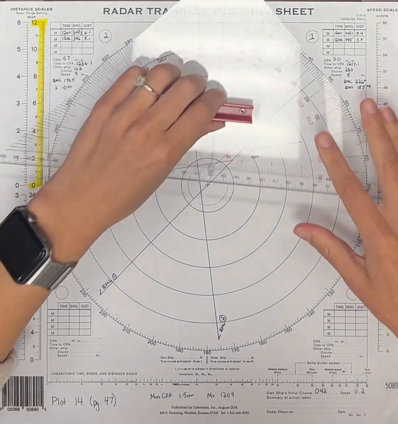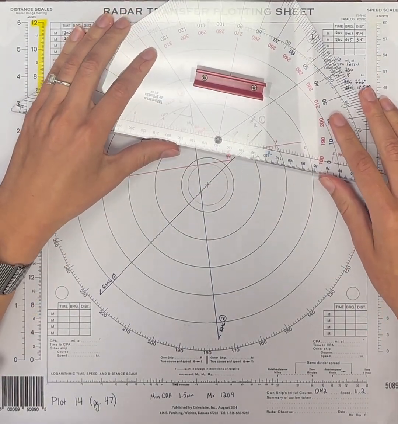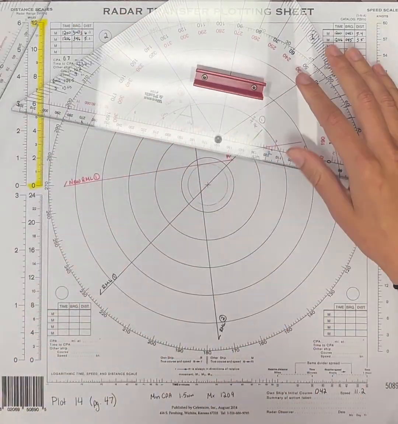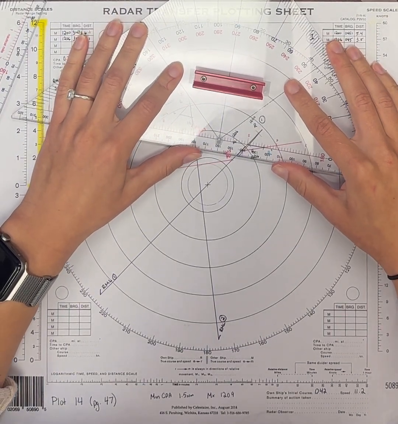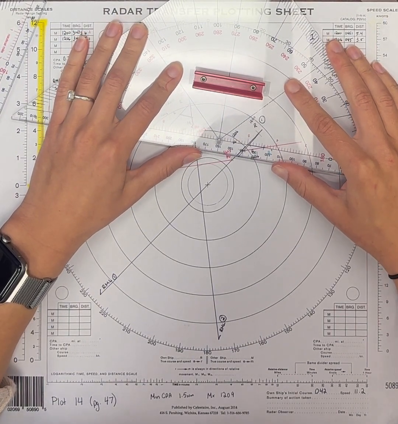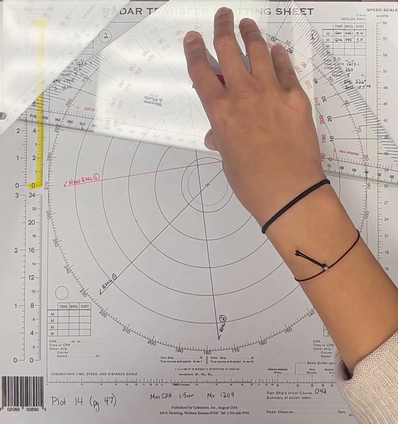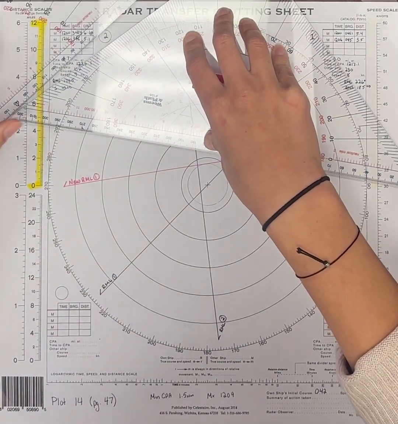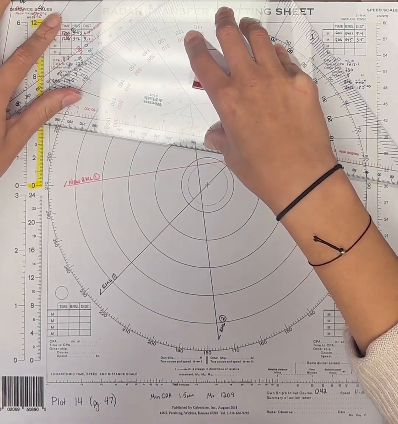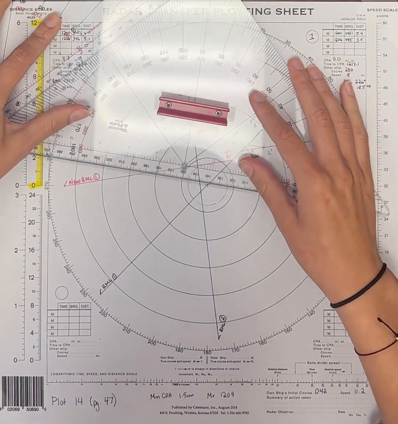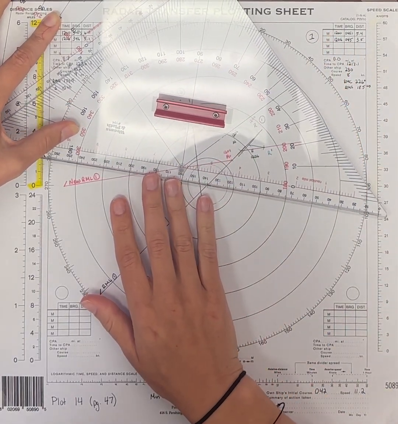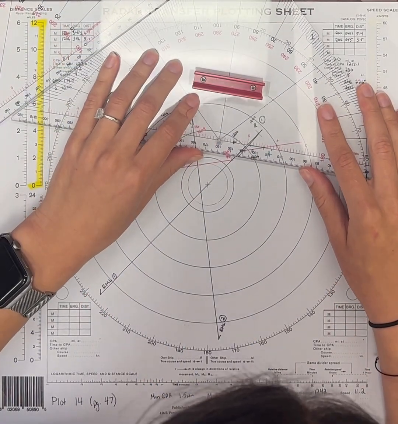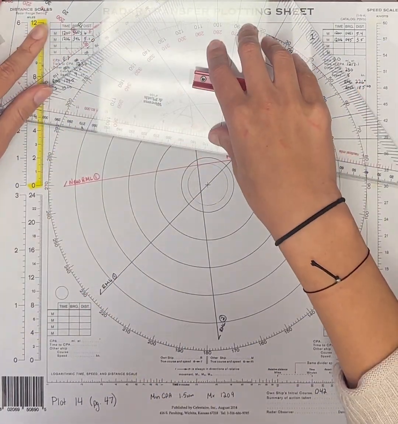So now let's see what our E to R prime angle comes out as. Right now, this is a question mark on if we can actually do this new course change, because first we have to double check with all the other targets that it does agree. So let's steady up our triangles. I line up that line on my triangle from that E to R prime, and then slide my triangle over to see where that line hits.